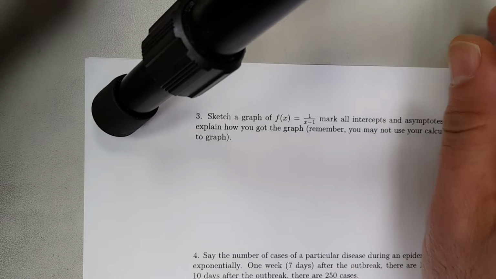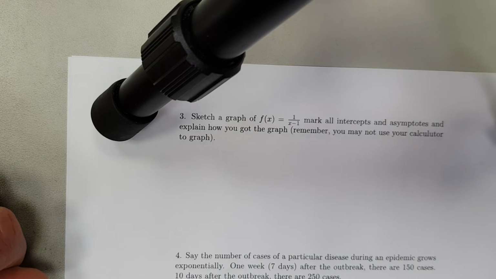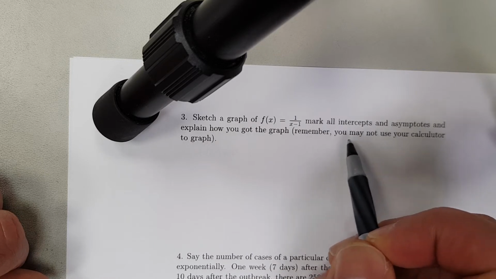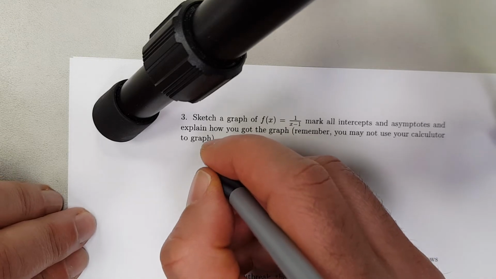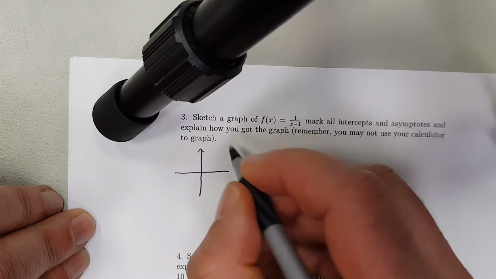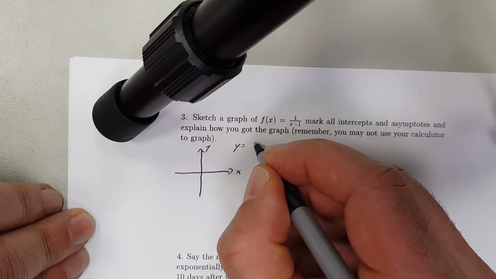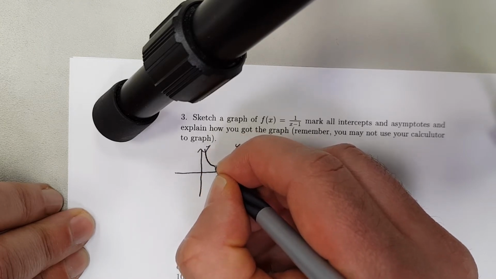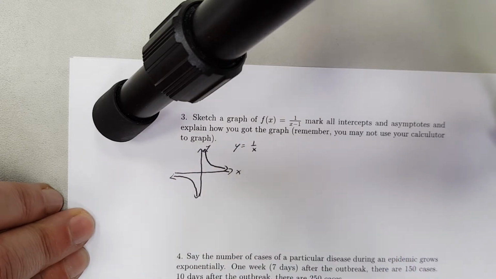So we want to sketch a graph. Let me move this over just a bit. We want to sketch a graph of 1 over x minus 1 and mark all intercepts and asymptotes and explain how you got the graph. I think maybe the easiest way to do this is just start off with a graph that we've committed to memory, which is the graph y equals 1 over x. You know what that looks like. It has a branch over here, and it has a branch over here. We call that shape a hyperbola.